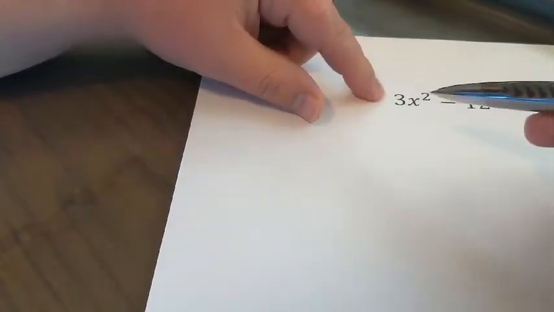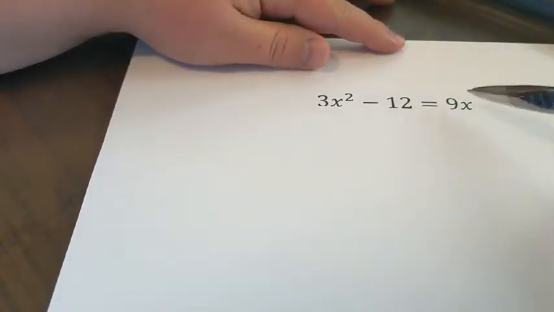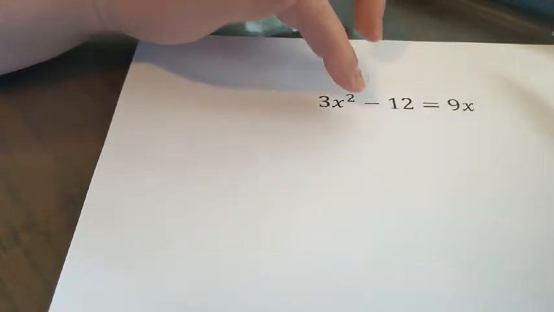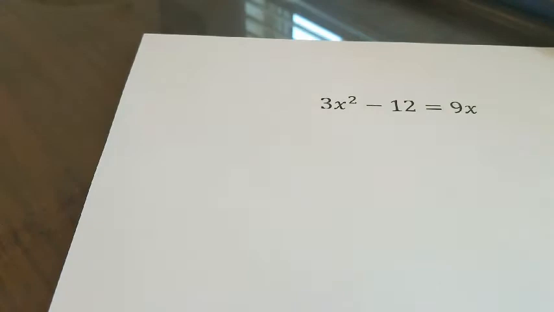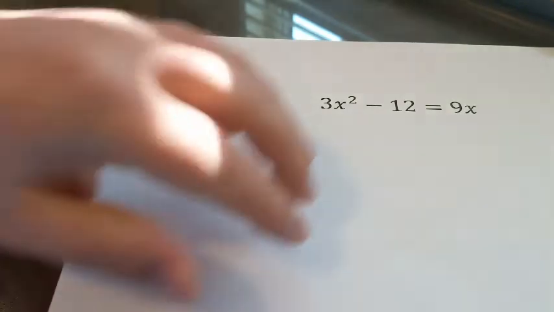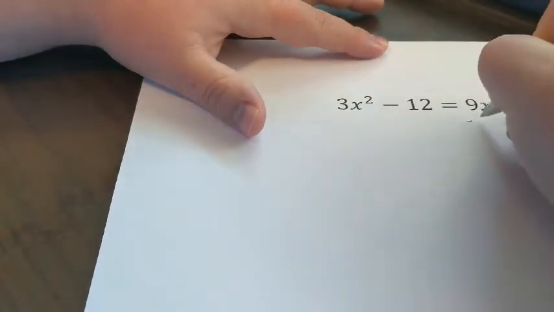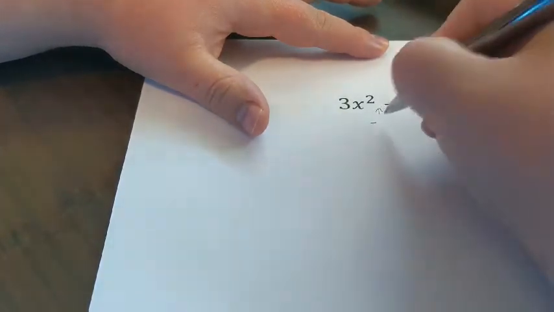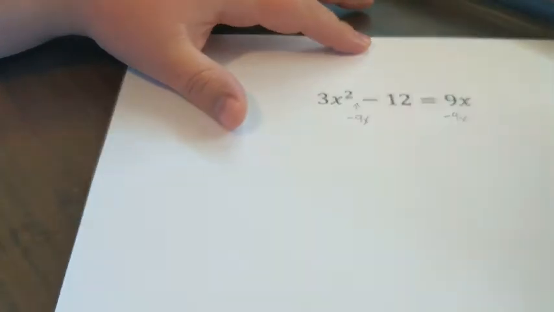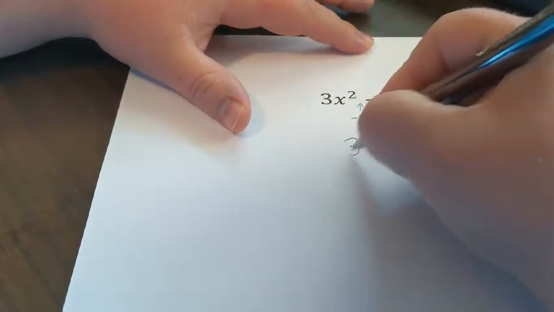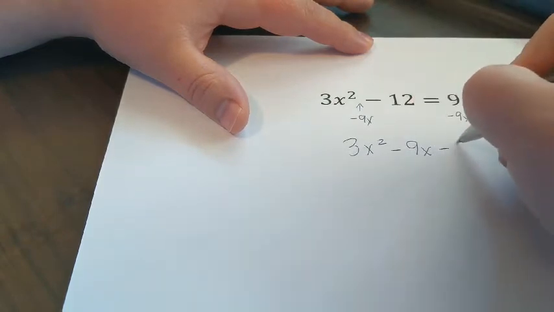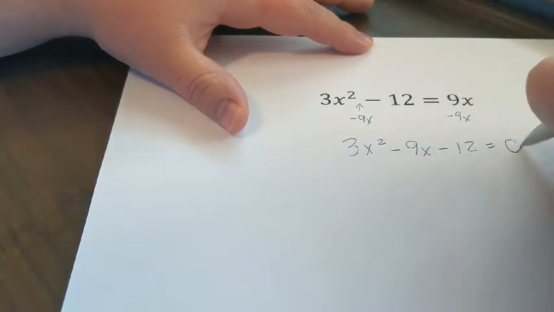Okay, so let's try this one. There are 3 things, but they aren't set equal to 0. So we need to get this to be the ax squared and then the bx and the c. In order to do that, we need to move our 9x over. So we'll subtract it, and we're going to put it right here. So then the whole thing turns into 3x squared minus 9x minus 12 equals 0.